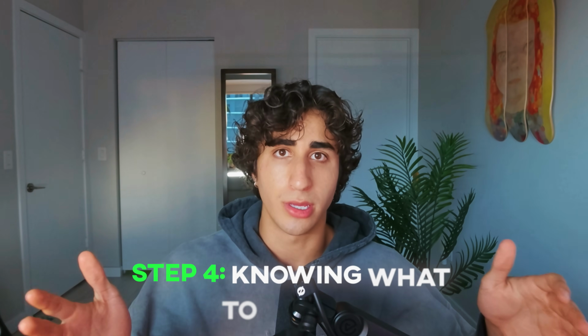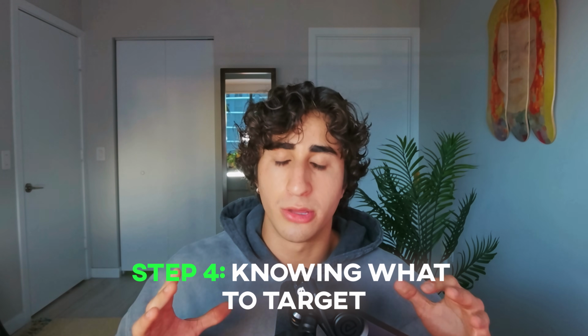Now step number 4 is the most important. It's where the most amount of money is made, but it's also where the most amount of money is lost, because I see it all the time. Traders will see their entry model, but then they don't actually know what to target. So I'm going to go over my favorite draws on liquidity in the market, so you can actually have these target points so you can actually exit your trades. So let's get into it.